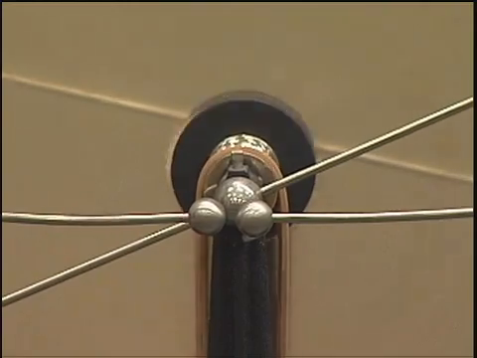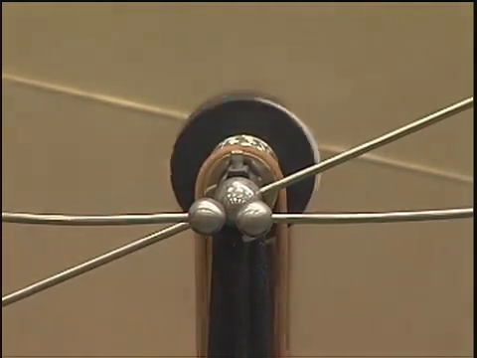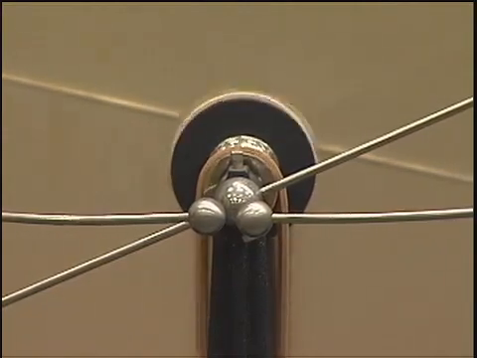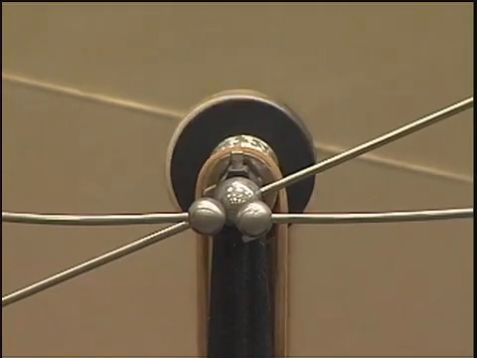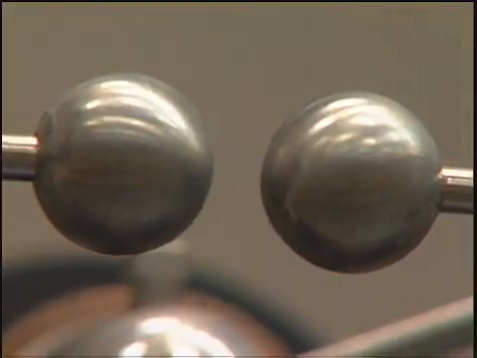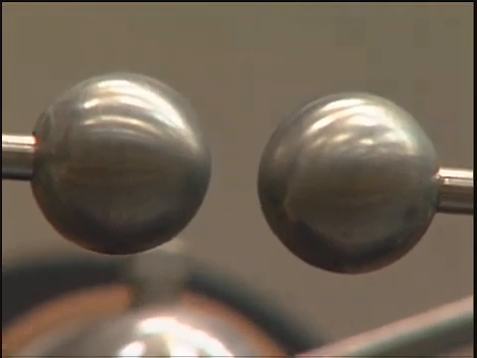Let me see if we can get that spark to jump the gap, and you'll watch that spark jumping the gap, and it does it with rather rapid fire. Every fraction of a second, a new spark will jump the gap. Now I'll turn the lights down and see if that shows up just a little bit better.